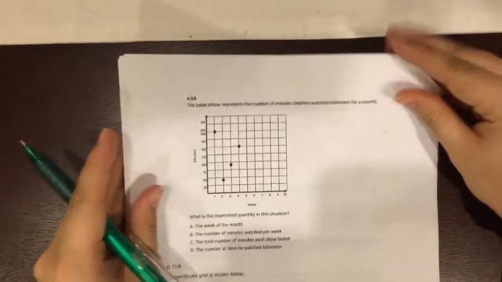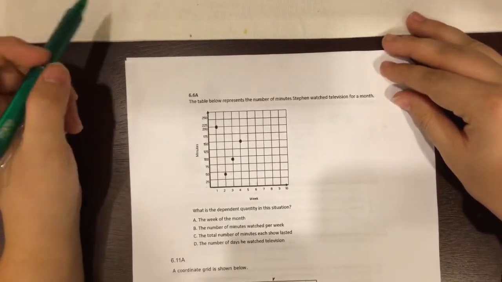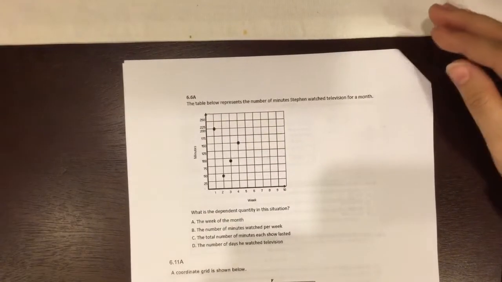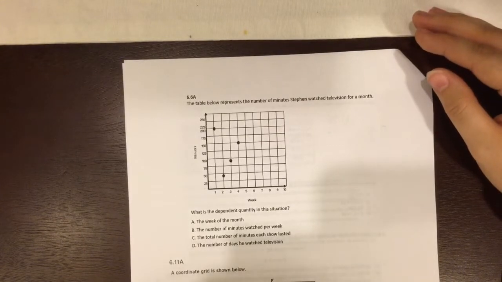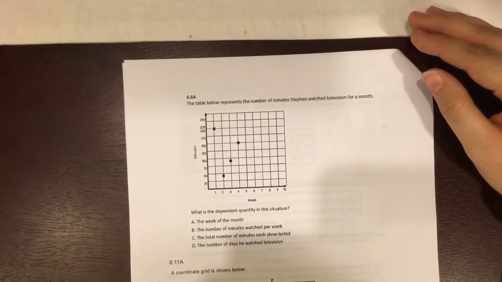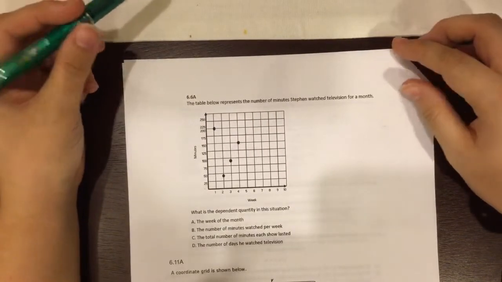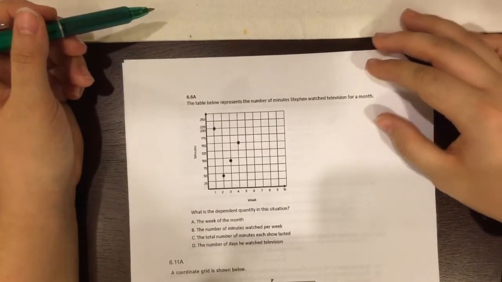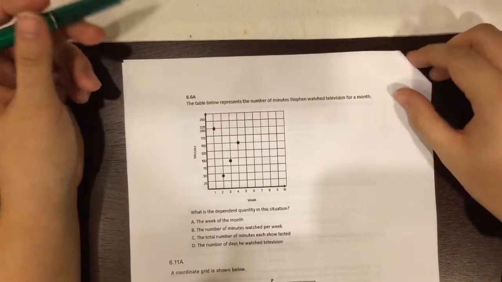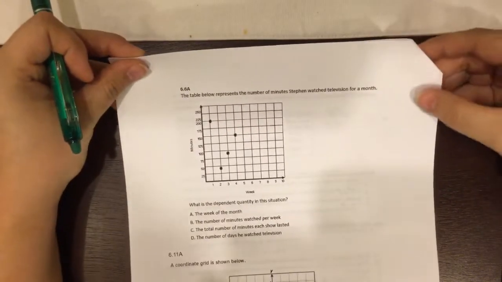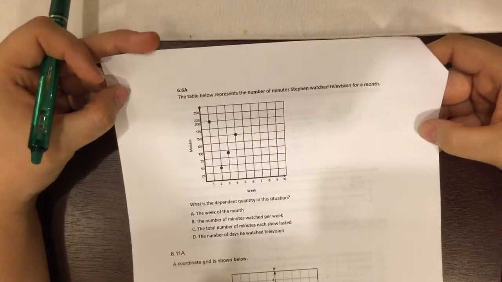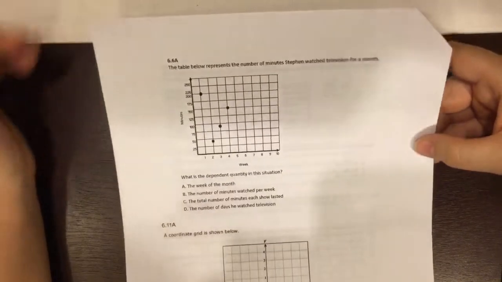All right. The table below represents the number of minutes Stephen watched television for a month. What is the dependent quantity in this situation? Remember, dependent is our output and our y-axis. Figure out which one describes the dependent quantity.